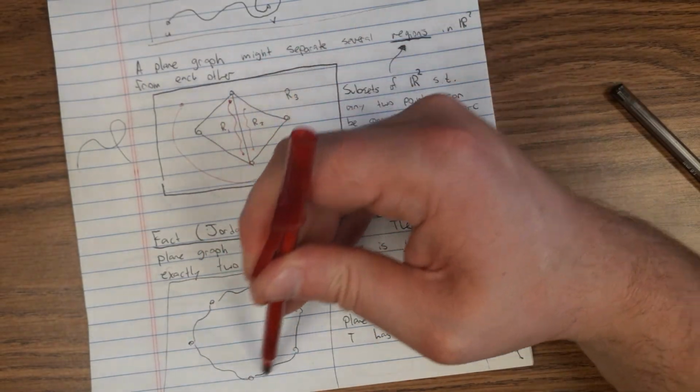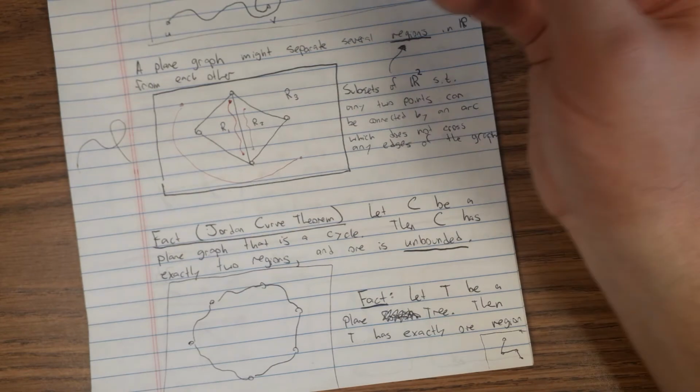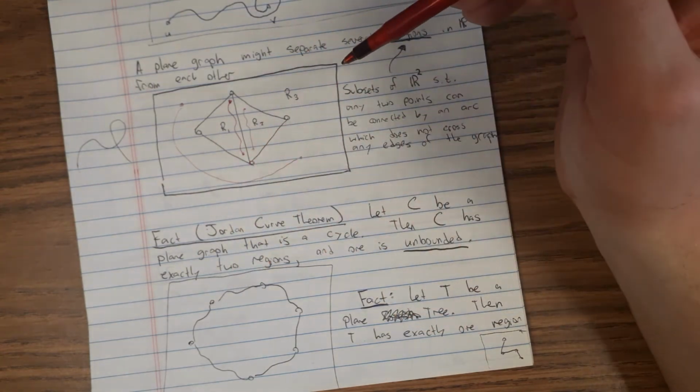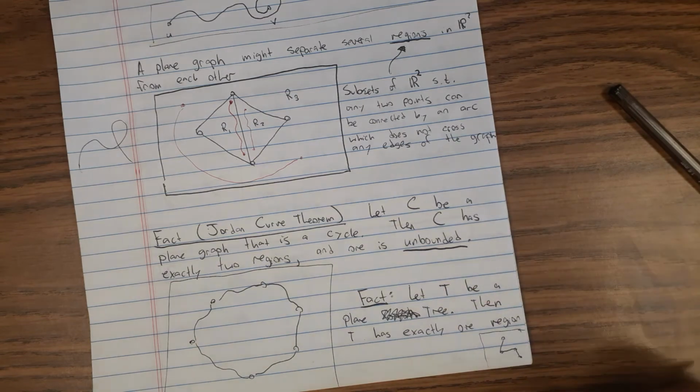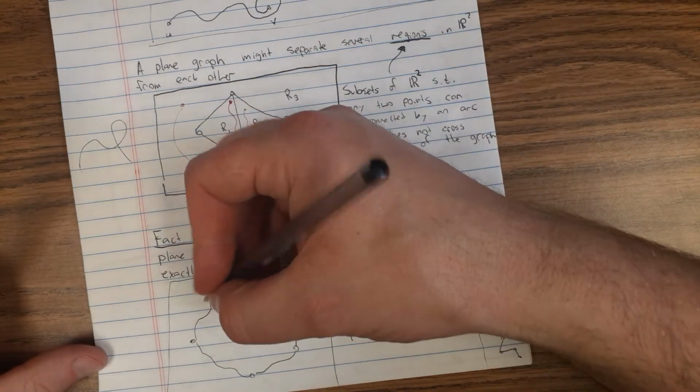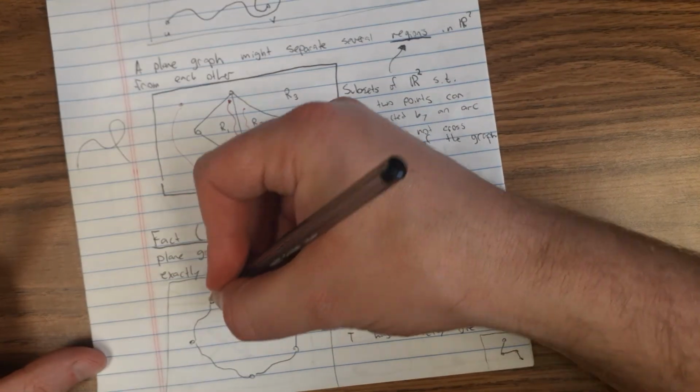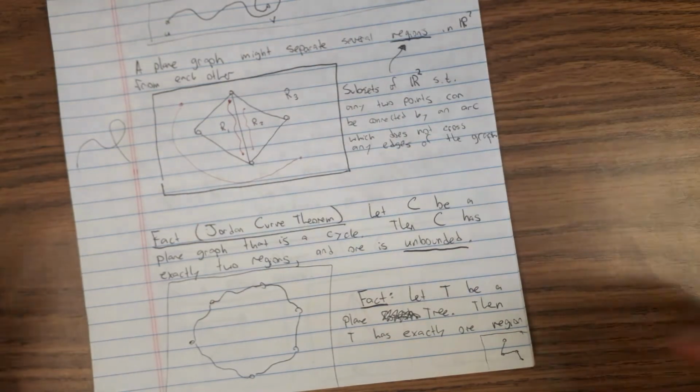So here I drew a picture, and again, just because I want to be creative, I didn't draw the edges as straight line segments. I drew them kind of wavy, but they are arcs. Let me draw this one a little bit better so it actually looks like it goes to the vertex. Okay.